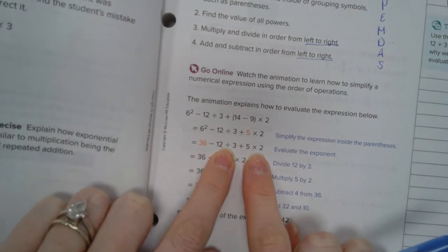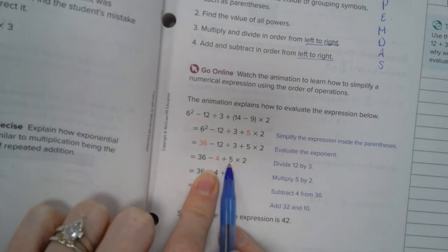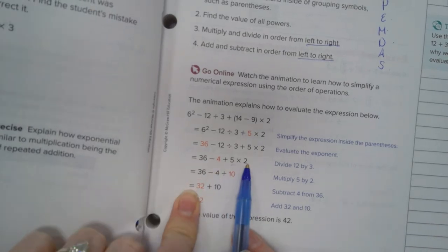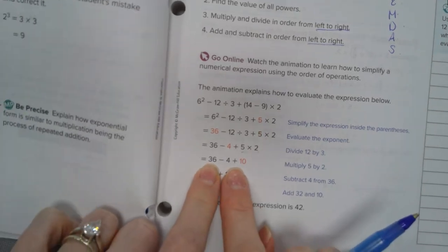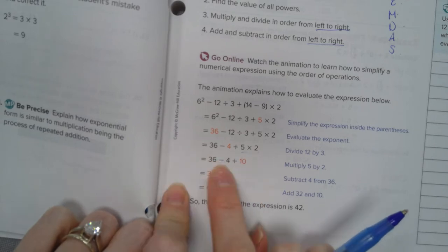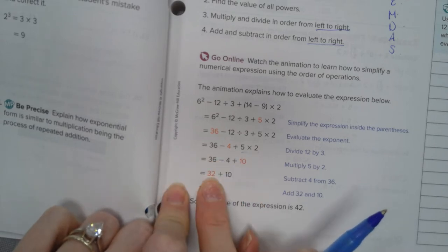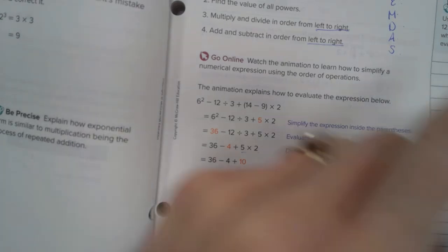So 12 divided by 3 is 4. Then they're going to take care of the multiplication. 5 times 2 is 10. We're left with 36 minus 4 plus 10. When subtracting and adding are together, you work left to right. So 36 minus 4 is 32. And the last step is just to add, and our answer is 42. I know that seemed like a lot, so let's go ahead and practice.